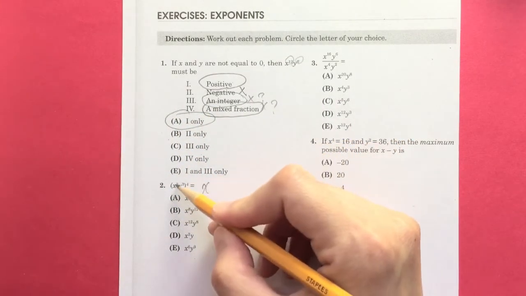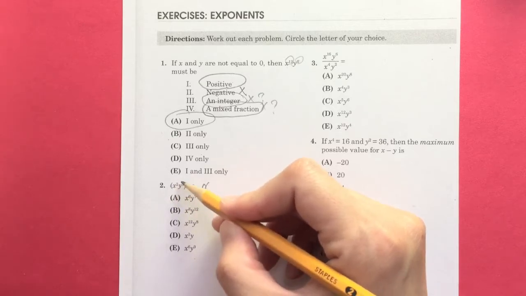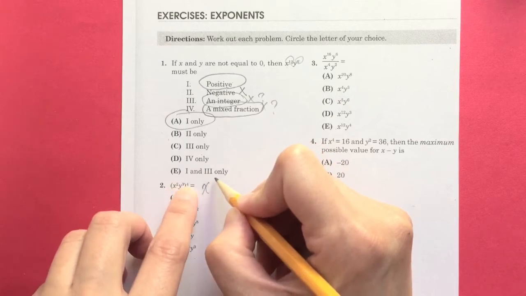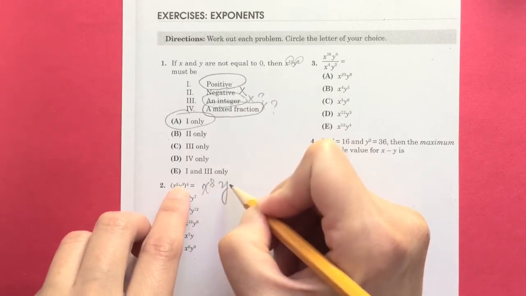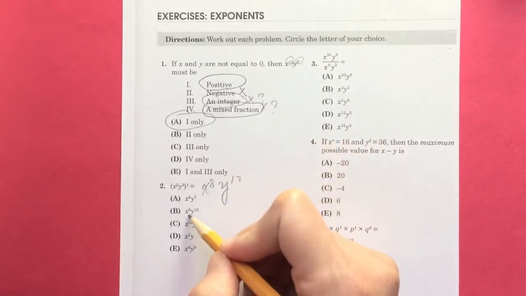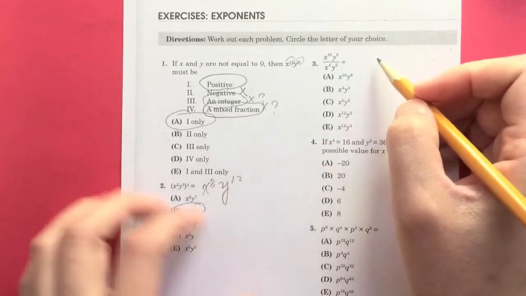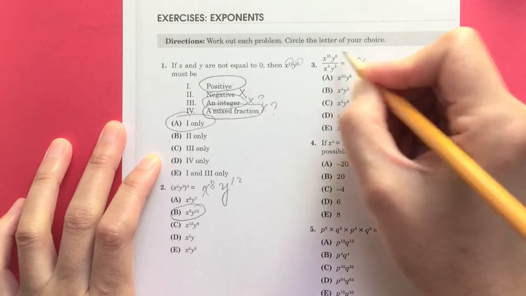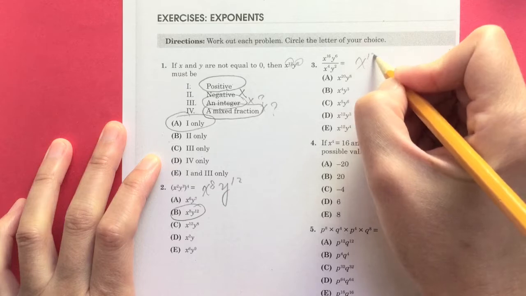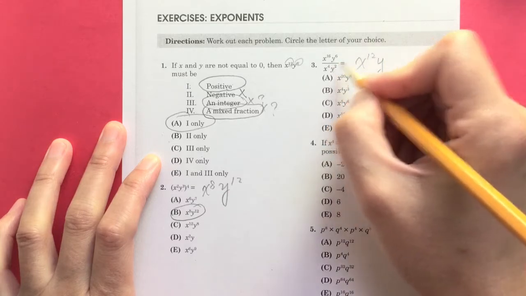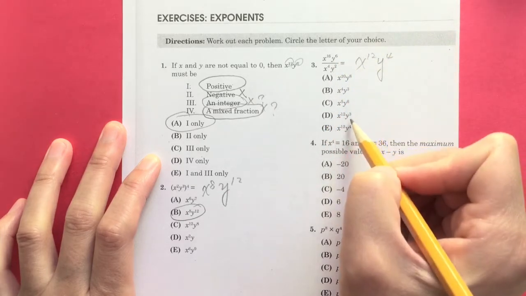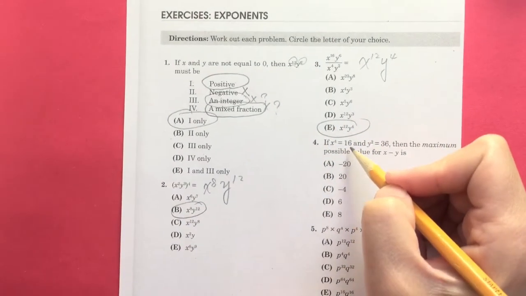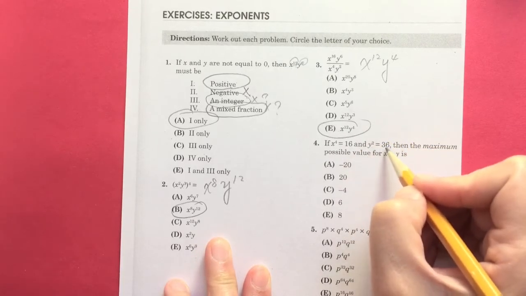Number 2, x squared, y cubed, and then after that parenthesis to the 4th. So x is 2 times 4, which is 8. Y is 3 times 4, 12. So x to the 8th, y to the 12th. B. Number 3, division. We can just subtract the exponents. So 16 minus 4 is 12. Y is 6 minus 2 is 4. So it is E.